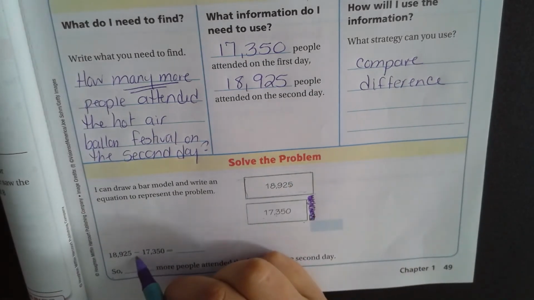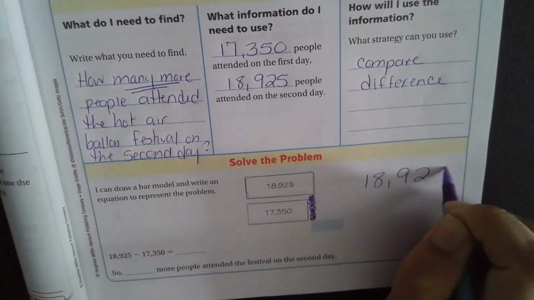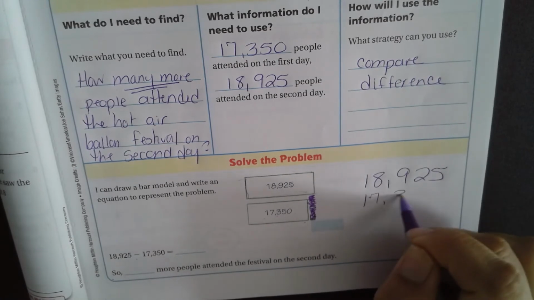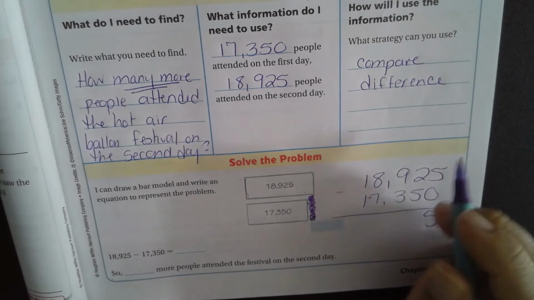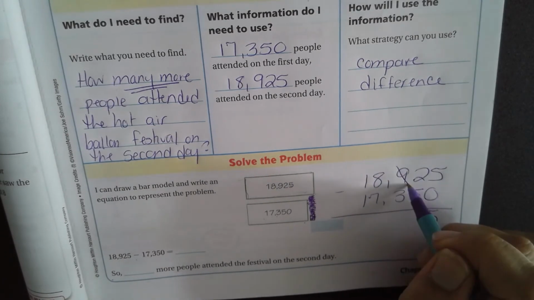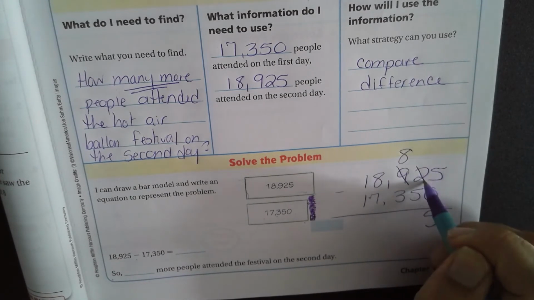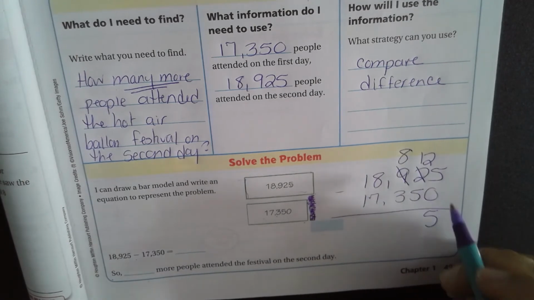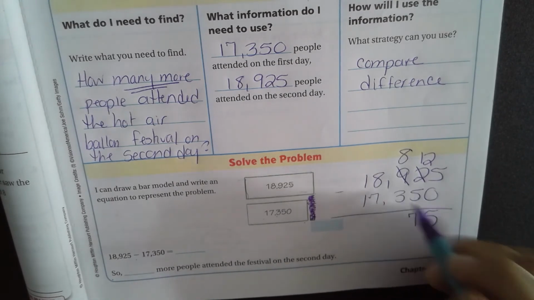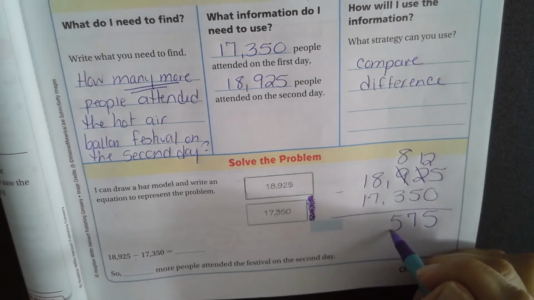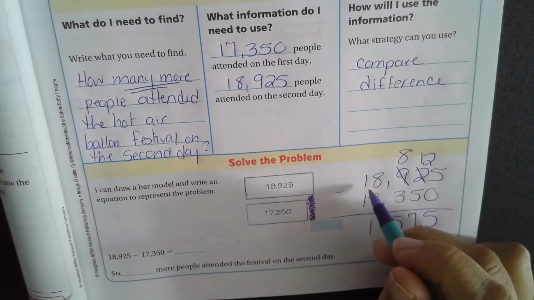I'm subtracting because I'm comparing to find the difference, right? So if I have that number, and I'm going to write it a little bit bigger just because it's easier for me to solve and borrow if I need to. 5 minus 0 is 5. I cannot take 5 away from 2, so I'm going to borrow from that 9, make it an 8, and add a 10 to the next place value. So 10 plus 2 is 12 minus 5, which is 7. 8 minus 3 is 5. Bring down your comma to separate your place values. 8 minus 7 is 1, and 1 minus 1 is nothing.